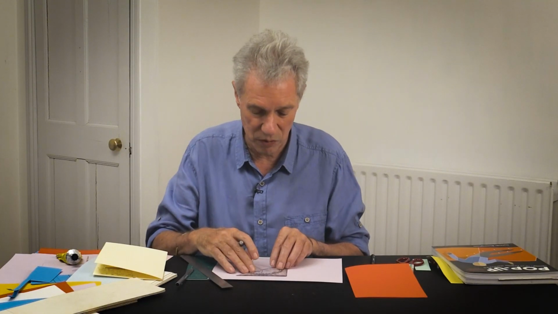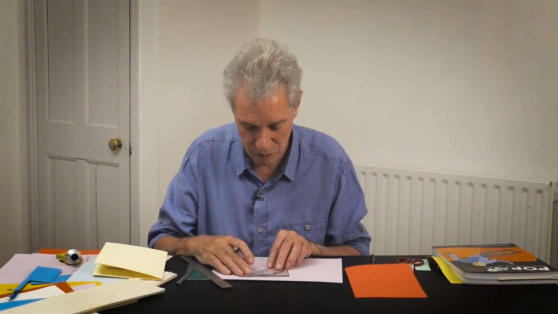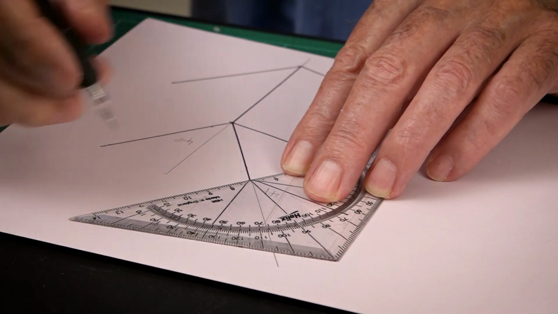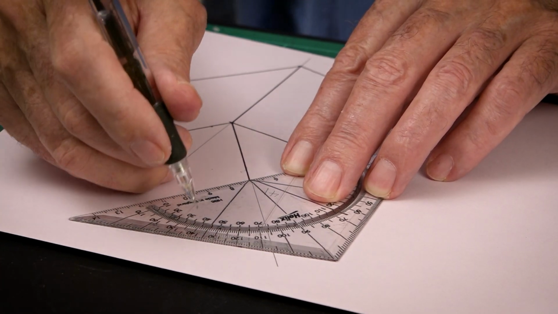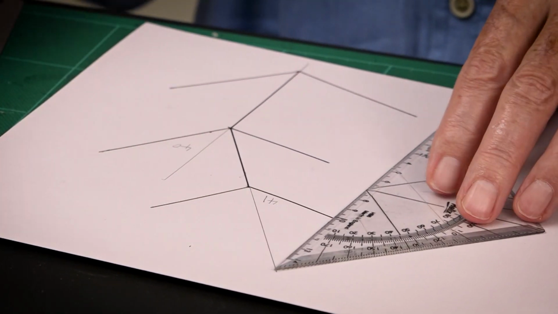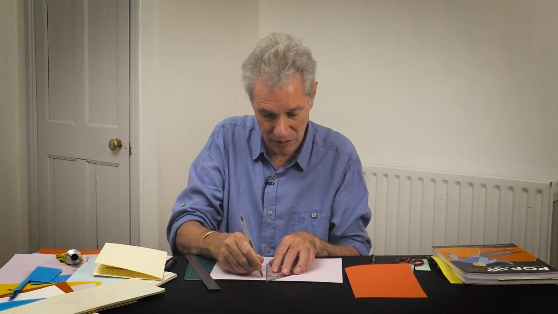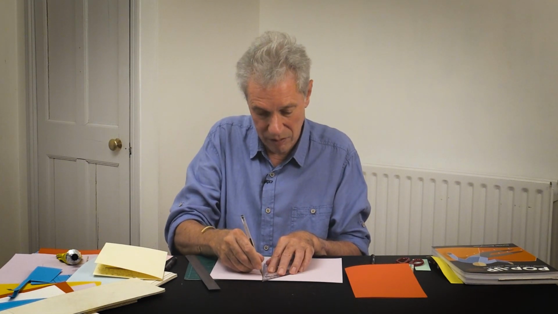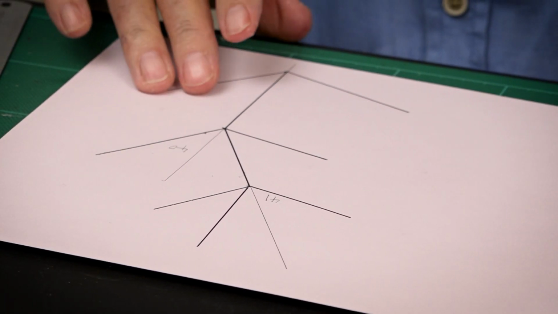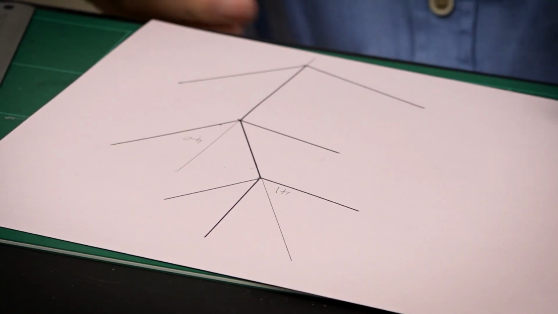Now we measure off this one, the other side that we'd already scored. We measure up 41, 10, 20, 30, 41, just there. And that's going to be our spinal fold. So now we can score that. And at this point, we better just cut it out and see what happens.